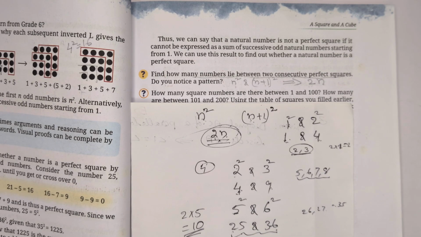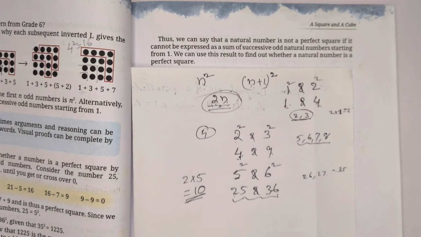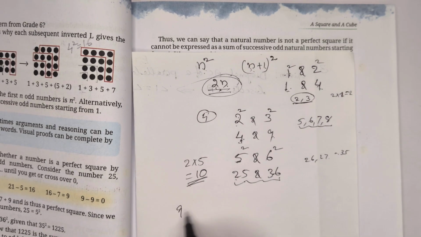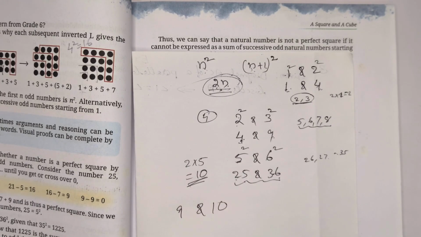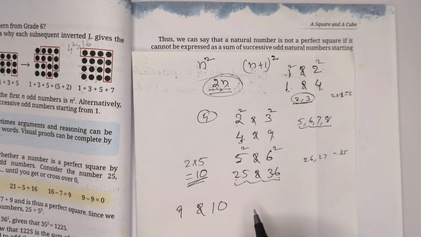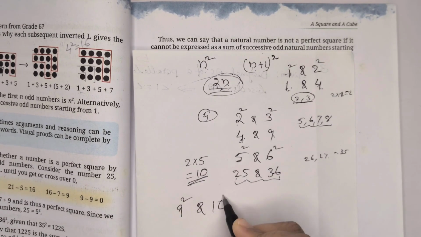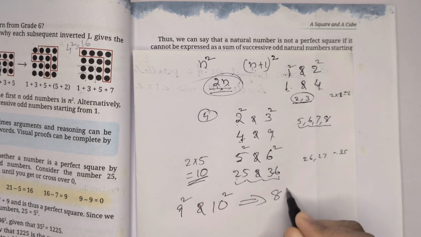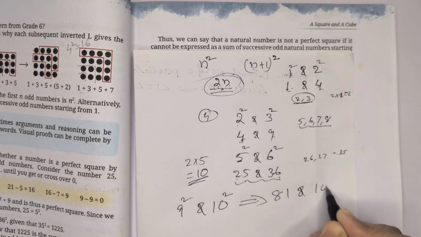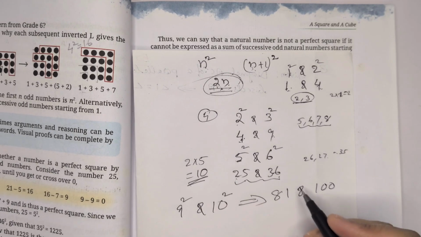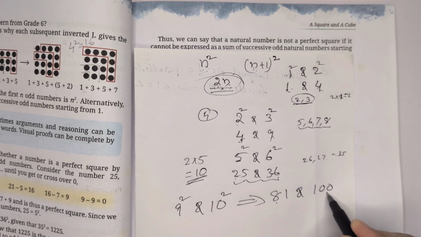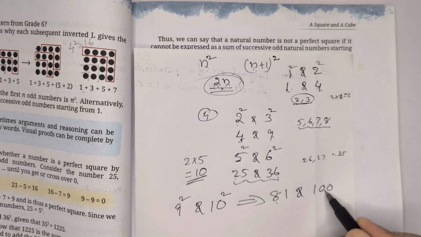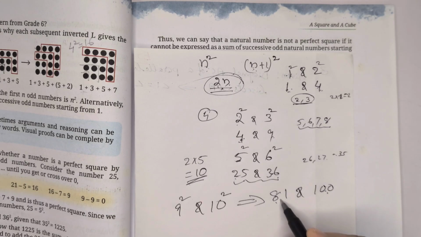Here we can write any example, like the same way, many more. If we take 9 and 10, the squares are 9 square and 10 square, which implies 81 and 100. So how many numbers will be there in between 81 and 100? These two are perfect squares, so in between, how many other numbers are there?